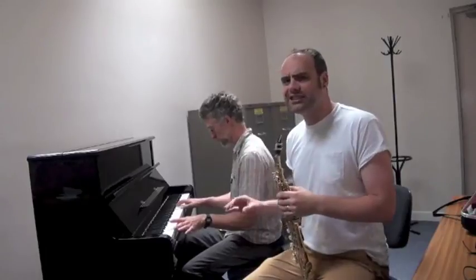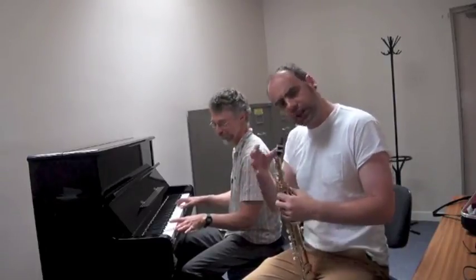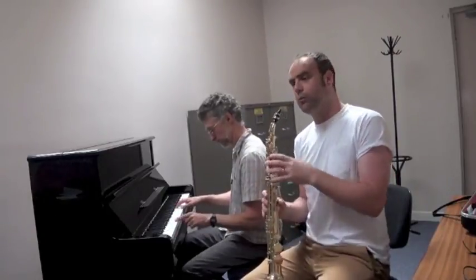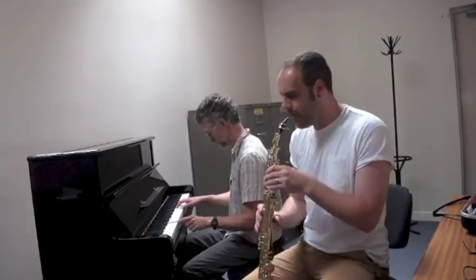Now we're going to move on to the seventh, the triad built on the seventh degree, and we're going to play with the mode built on the seventh degree. This is a diminished triad, and this is our Locrian mode, and it does have a different sound.